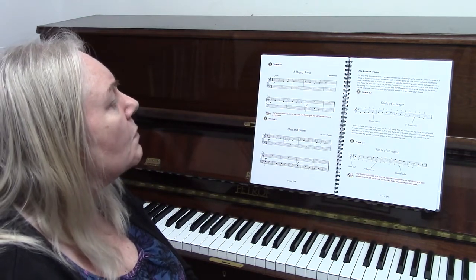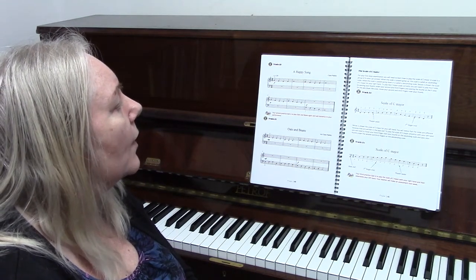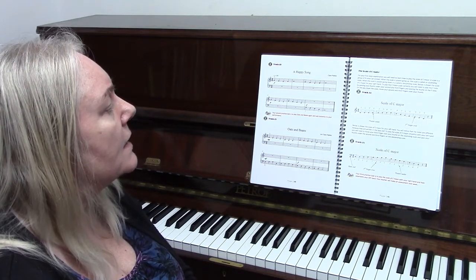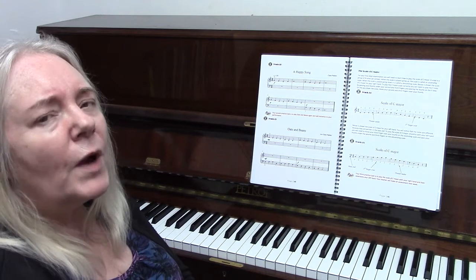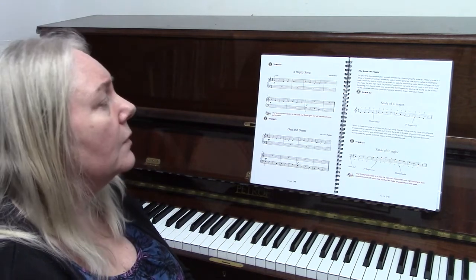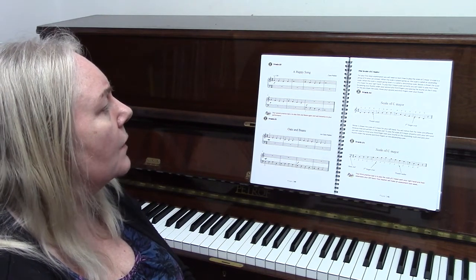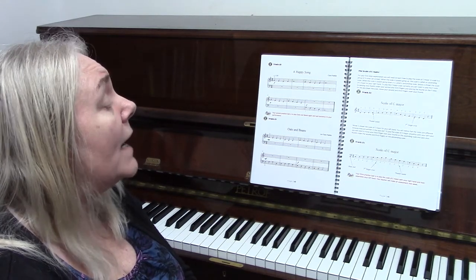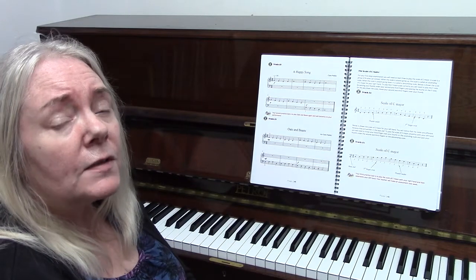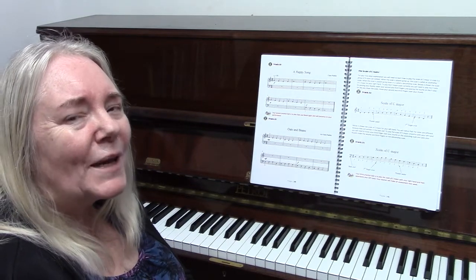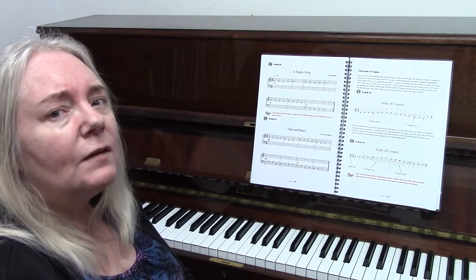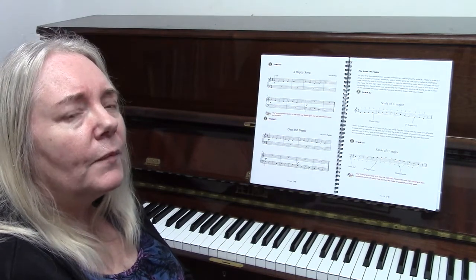Now, a scale is a group of 8 notes, and when the scale is played going up, it is called an ascending scale, and when the scale is played down, it is called a descending scale. Now, a scale has got 8 notes in, we haven't got 8 fingers. It would be great if we had. So what we have to do, we have to make an extension with our thumb.